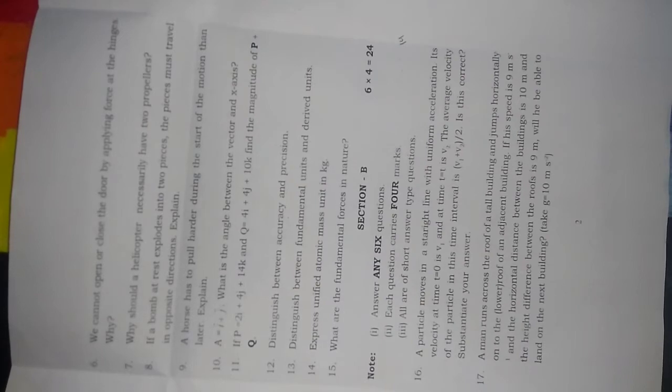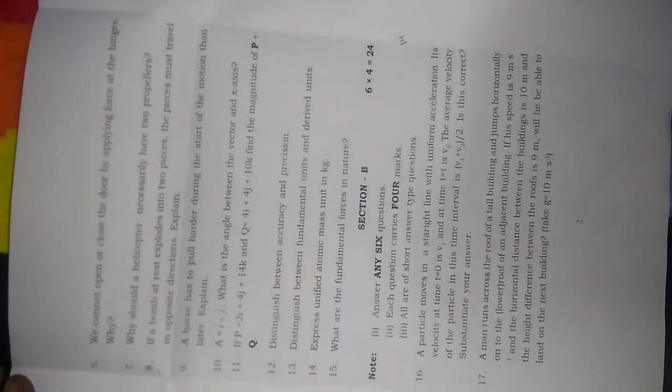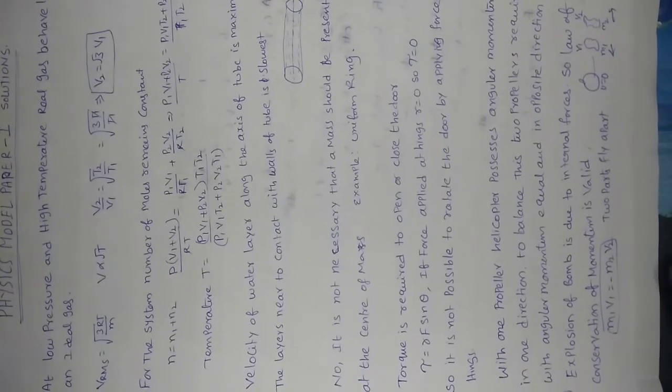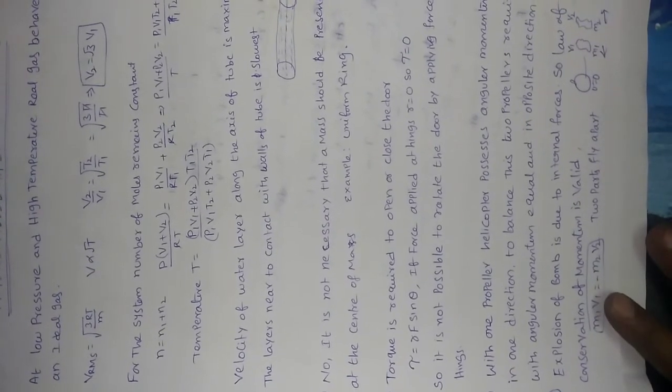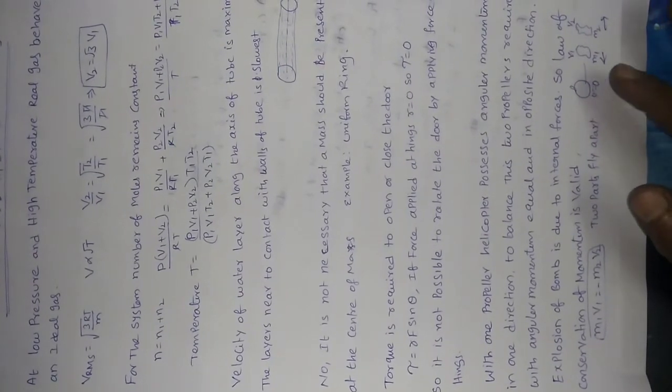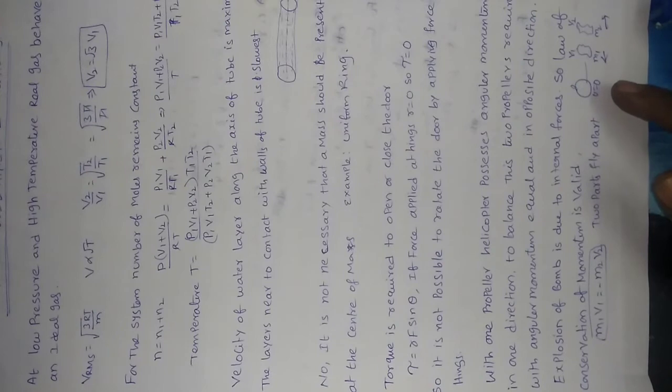Question number 8. If a bomb at rest explodes into 2 pieces, the pieces must travel in the opposite direction. Explain. That is the question. For this, the answer will be like this. The explosion of the bomb is due to the internal forces, so the law of conservation of momentum is valid here. If you observe, initially the bomb is at rest. That means initial velocity is 0, so the total momentum before will be 0.